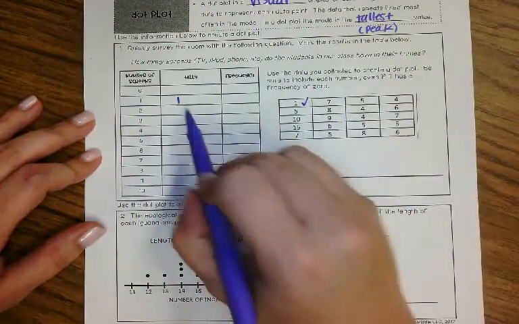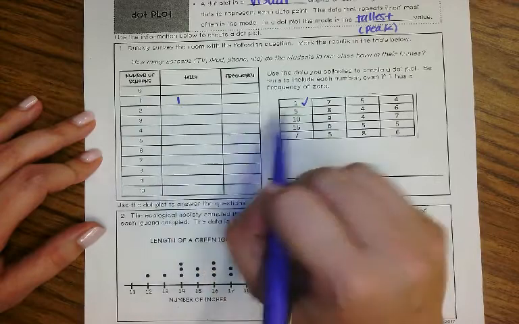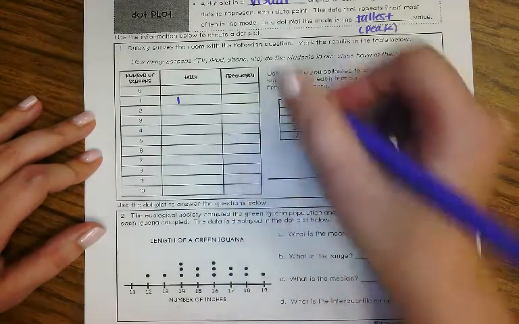So we've got one person who answered that they have one screen in their home.